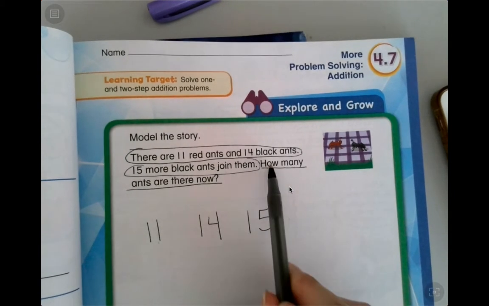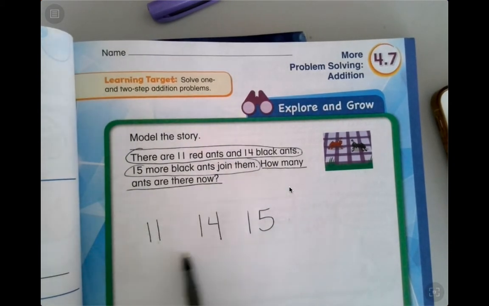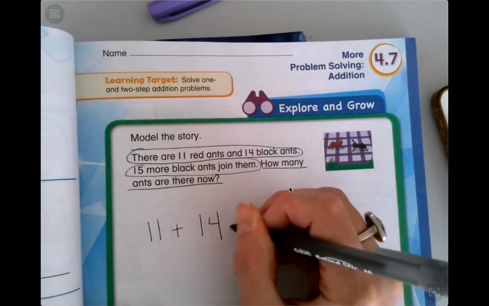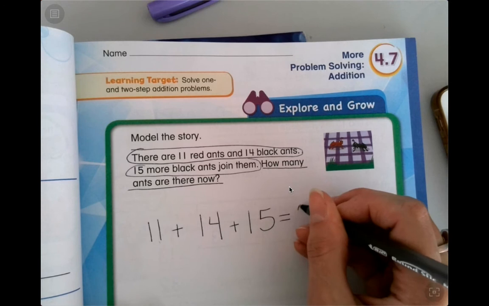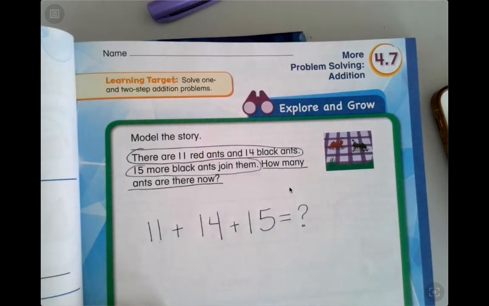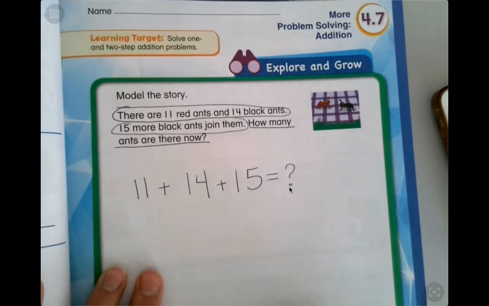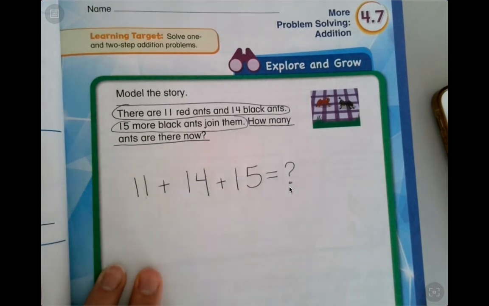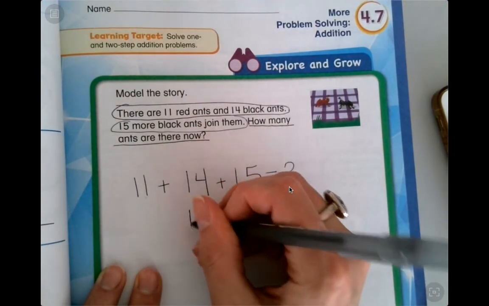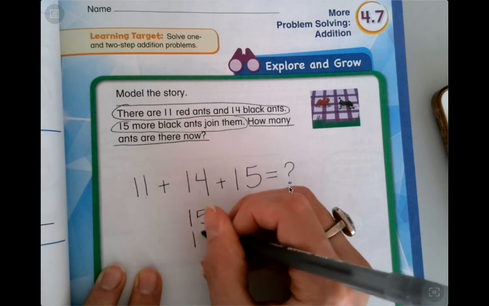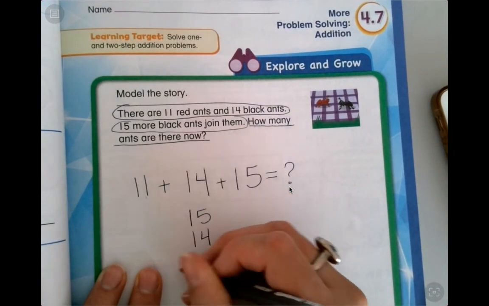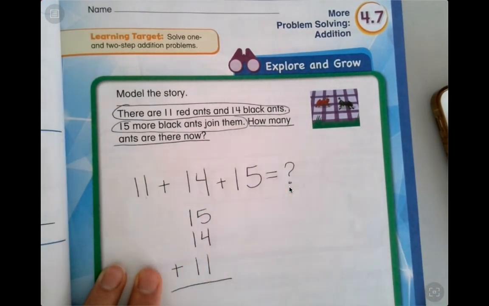Yeah, because it says, how many ants are there now? Because those are all the ants. How many are there? All, right? So I'm going to add them. Okay, and it equals what? We don't know. Okay, so let's go ahead, and I'm going to write this up and down. So I'm going to write my biggest first. So 15 and 14 and 11 and equals.